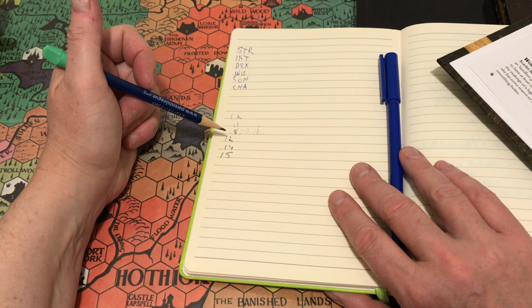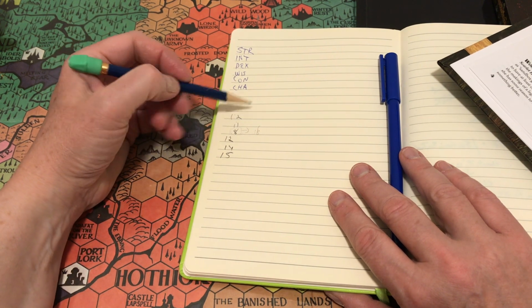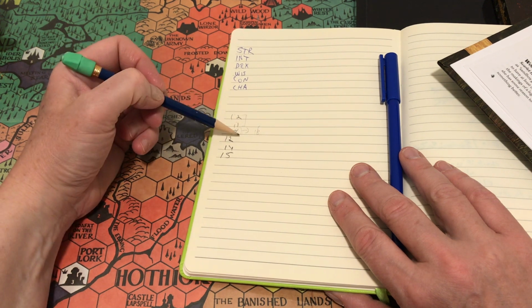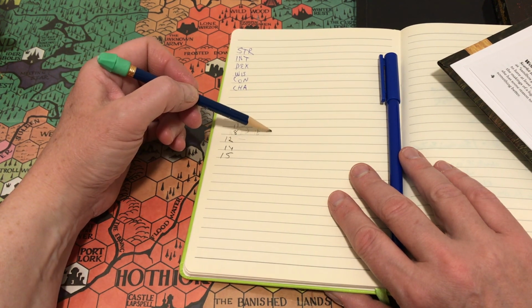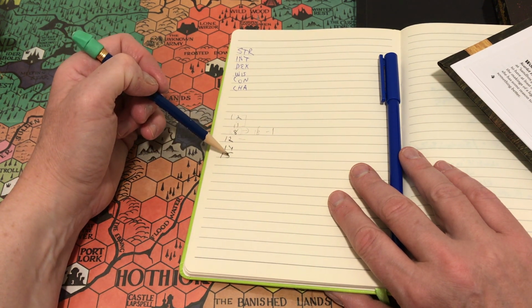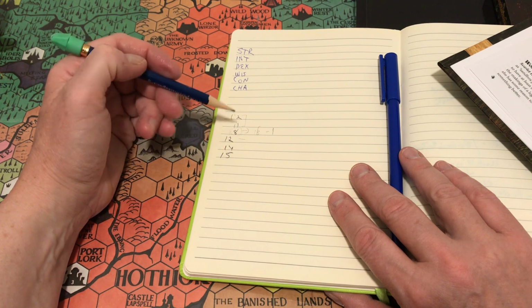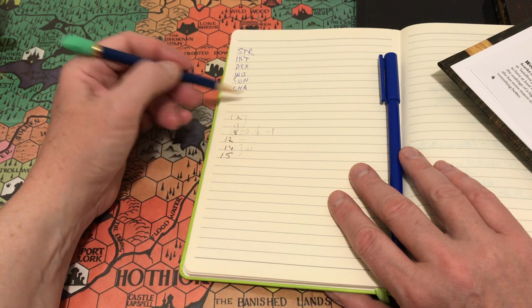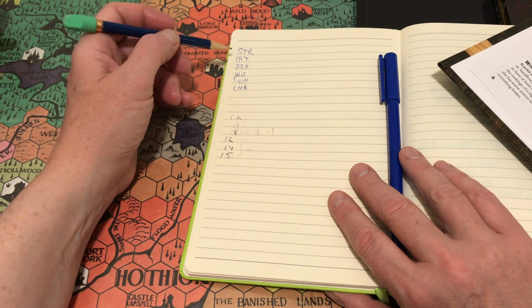What we're looking at for 9 to 12 is going to be no modifier. So anything, this is just going to be no modifier, no modifier. This will be the negative modifier here of a -1. And we have 13 to 15 is going to be a +1. So that's basically what we're looking at here.